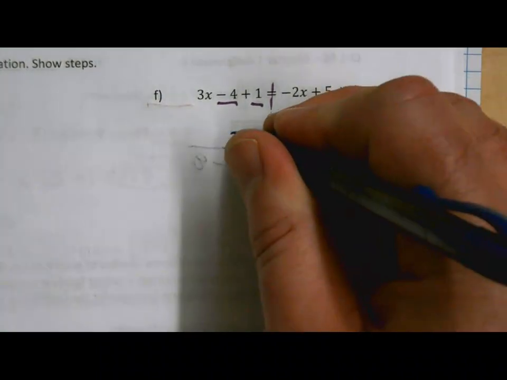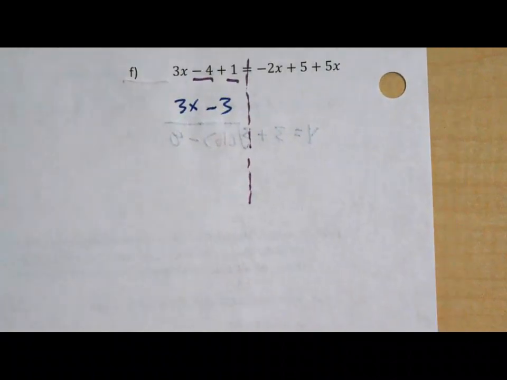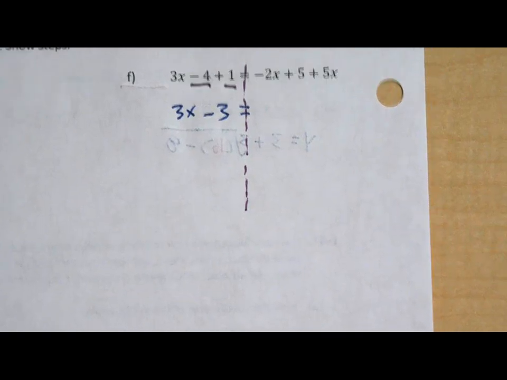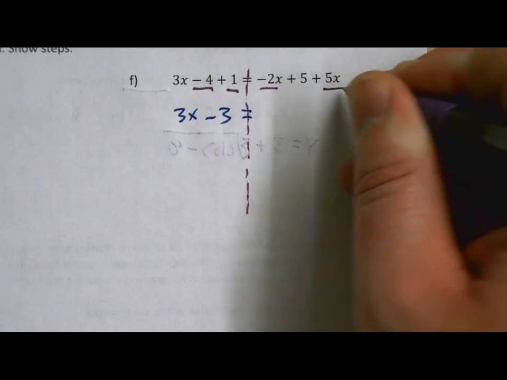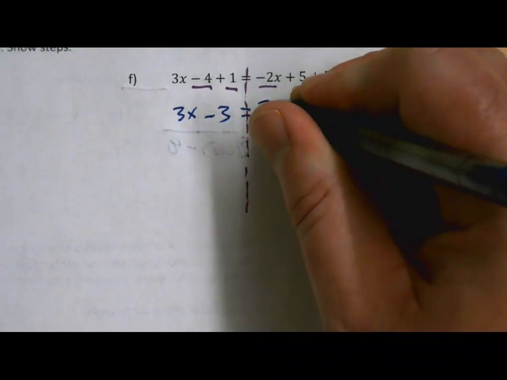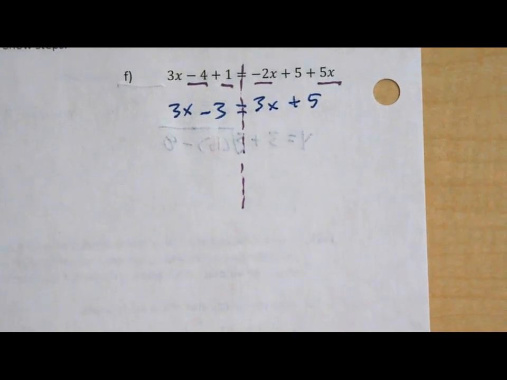-4 plus 1 is -3. Go ahead and bring down your 3x. That side becomes 3x minus 3. Bring down your equal sign. And then look at the other side and do the same thing. Do you see two things that are the same that we can combine together? I hope you're looking at the two things with x's. This -2x and this 5x. We can put those together because they both have x's. What is -2x plus 5x? 3x. The 5 did not combine with anything, so it just comes down. So first step, combine like terms.